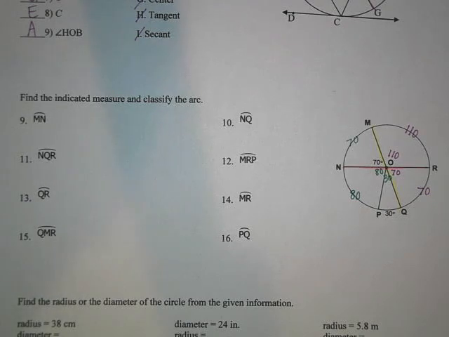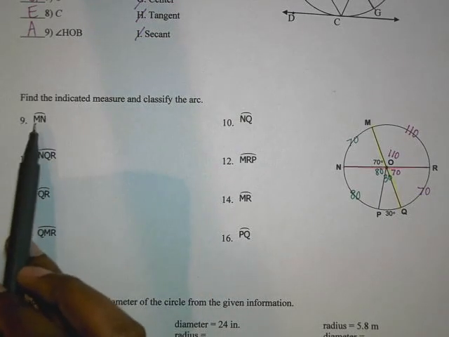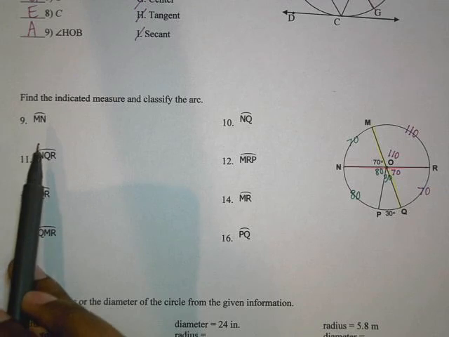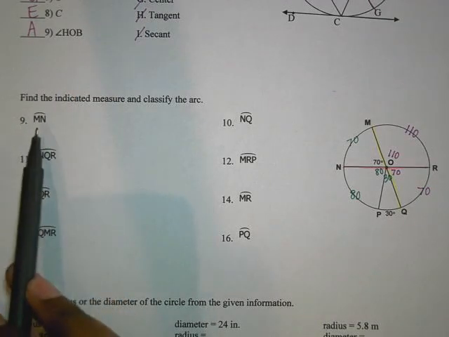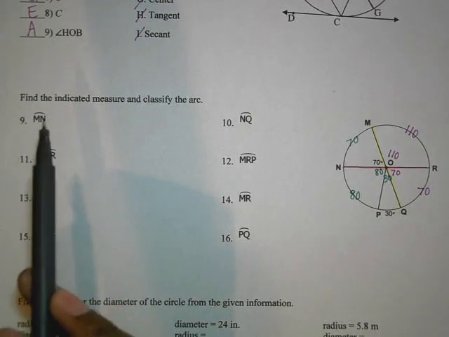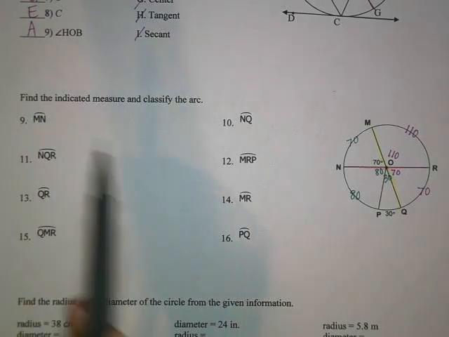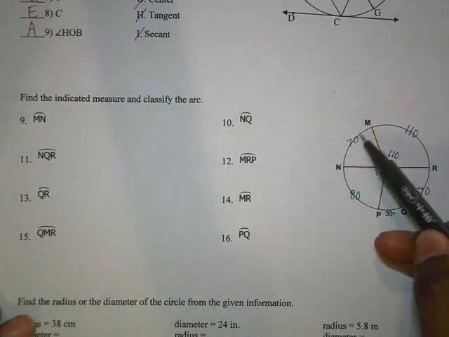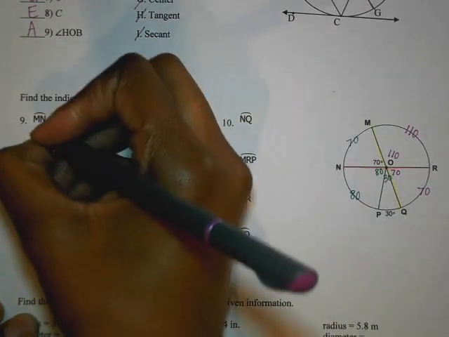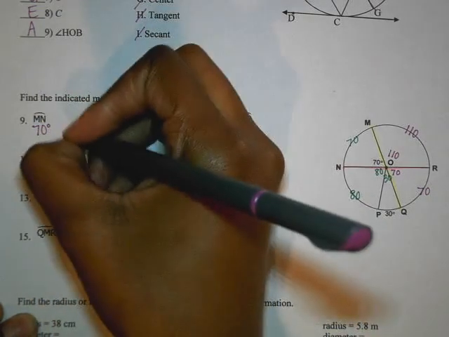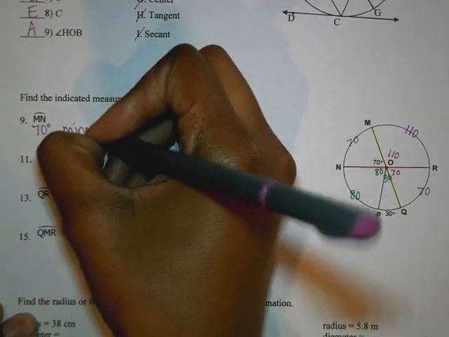So for number 9, it says MN. Well, when we learned about our major and our minor arcs, we also learned that how we name them tells us a lot about the arc. If we name an arc with just 2 letters, it's going to be a minor arc. I already know that. But I can also know it's a minor arc based on the degrees if it's less than 180. So MN is 70 degrees, and that will be a minor arc.